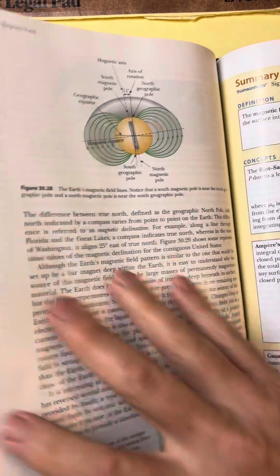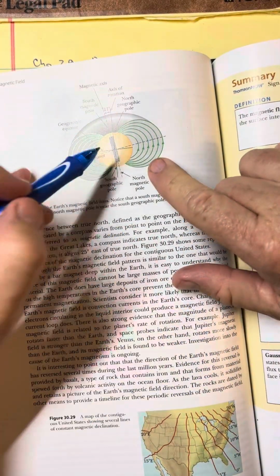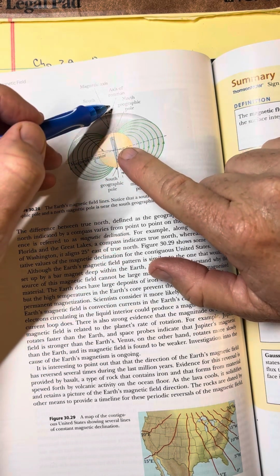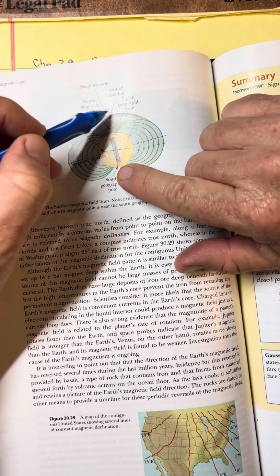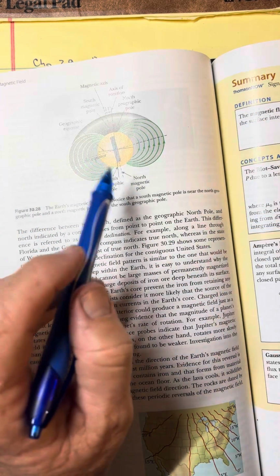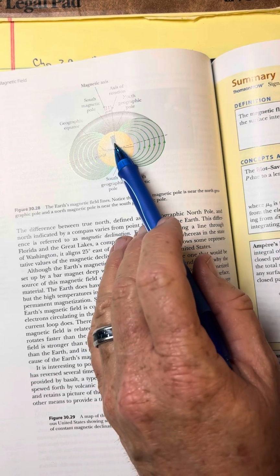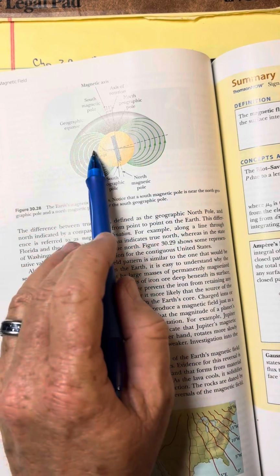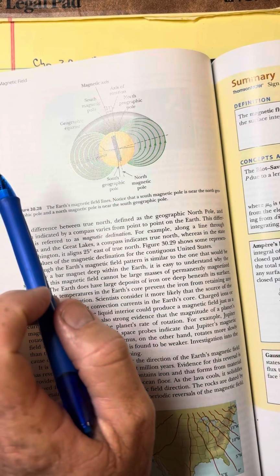Here's your author's picture, and he does a good job of saying, okay, here's the Earth, here's the rotational axis, so we would call the geographical North Pole, and then the magnetic pole is tilted about 11 degrees from that. Perpendicular to the magnetic pole is the magnetic equator, not to be confused with the geographical equator, again an 11-degree tilt.